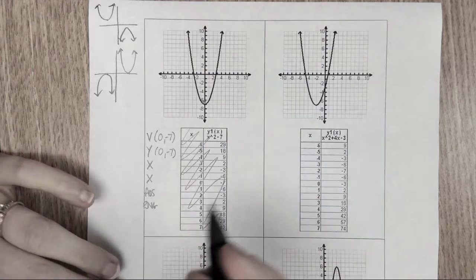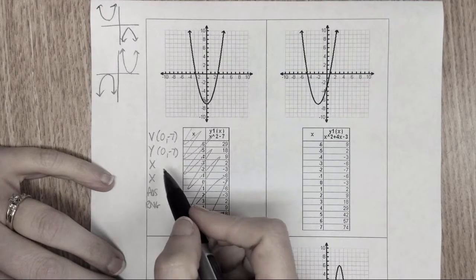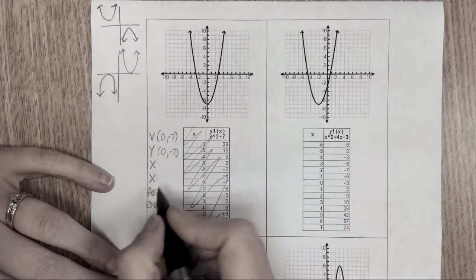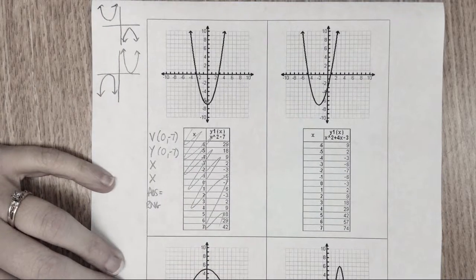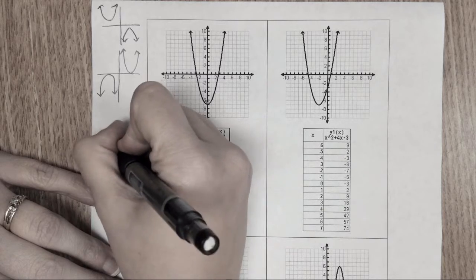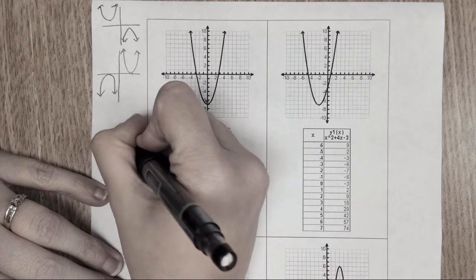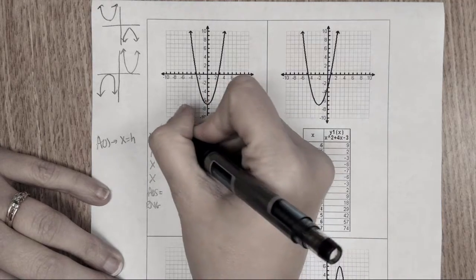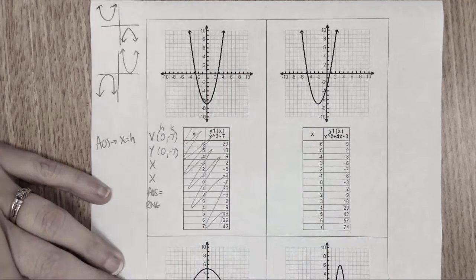So now when I look at what's left here, I'm going to skip the x-intercepts real quick, and go to the axis of symmetry because, as we talked about in the last video, I can find the axis of symmetry by finding x equals h. And remember, h is the x part, k is the y part.